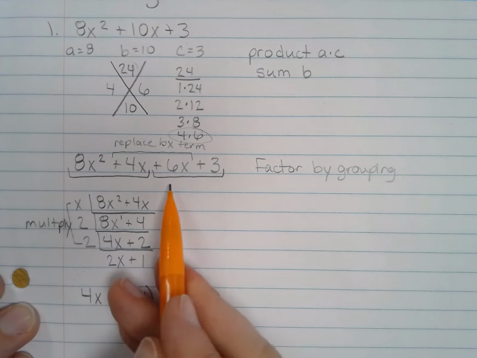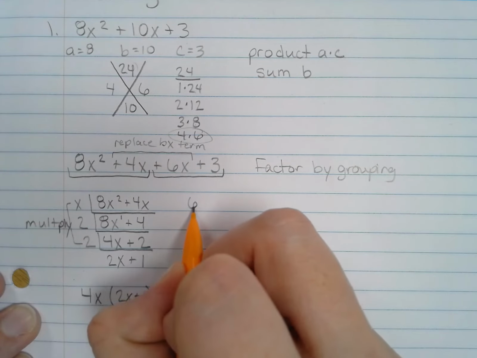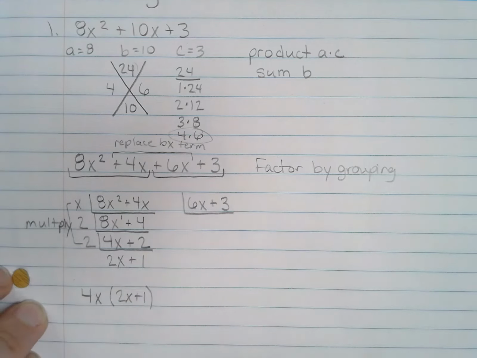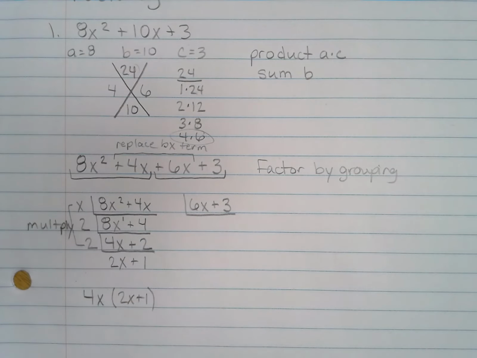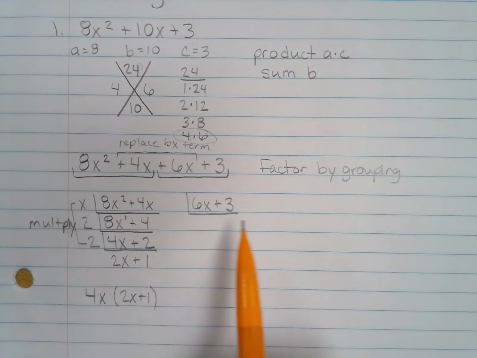Let's go and do the GCF of the other group. So we have 6x plus 3. Let's look for our variable first. Notice we do not have a common factor that's a variable, because this 3 does not have a variable.